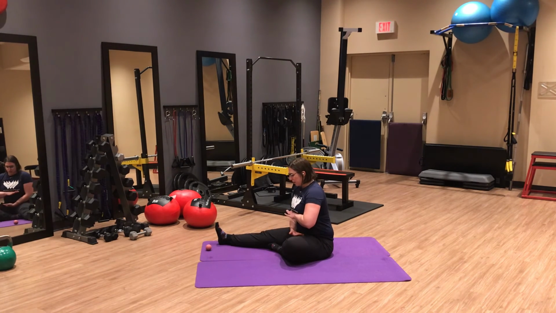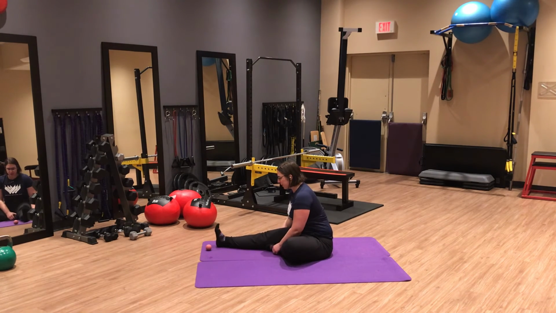From here, we want to make sure our ribs and pelvis are stacked, and then we're going to hinge over as much as we can until we feel a stretch in the meaty part of the back of the leg. If you feel it in your knee, I want you to bend your knee a little bit so that you're getting it more in the muscle tissue and less in the tendon. So from here, we're just going to hold this for about 30 seconds. Again, use any props you need to get yourself comfortable in this position.